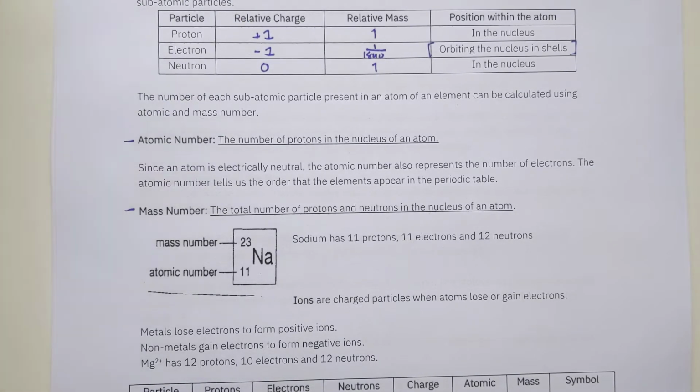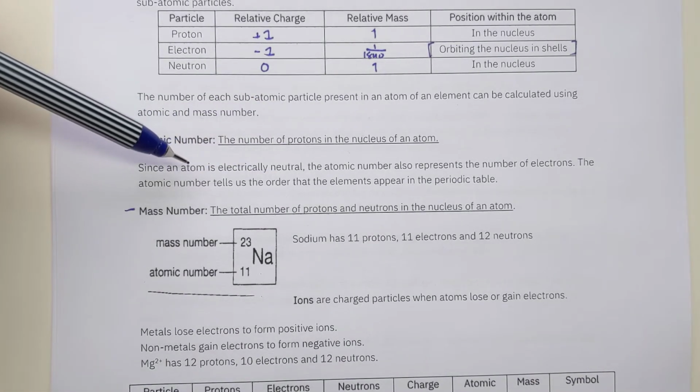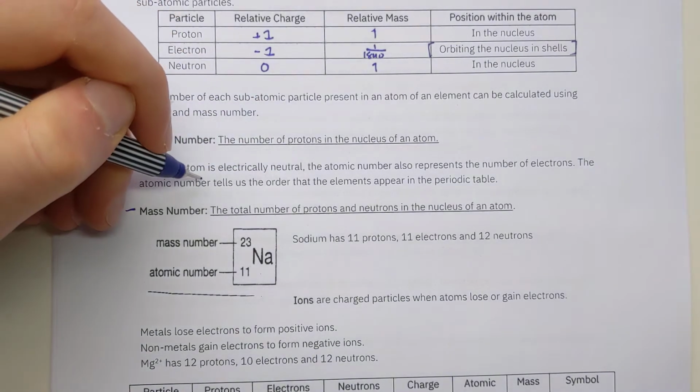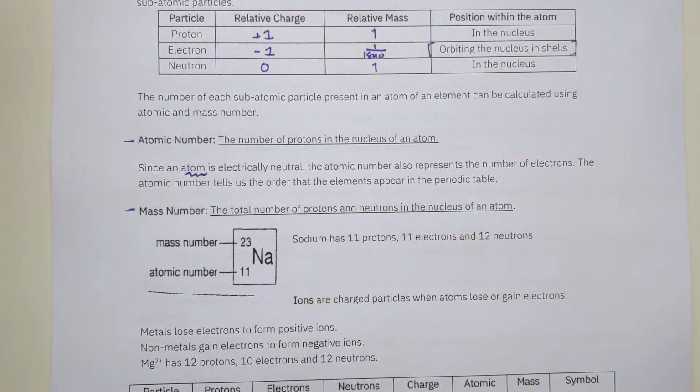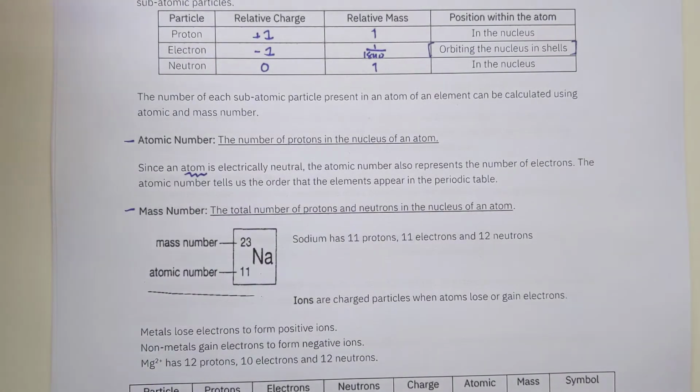Just in terms of unpacking what those mean, the atomic number is the number of protons. That will generally also give you the number of electrons as well, assuming you've got an atom. Now remember, we've got ions where you lose or gain electrons, but if it's just a neutral atom, because the charge on a proton and an electron is the same size, they should cancel out, therefore you should have the same number of them.